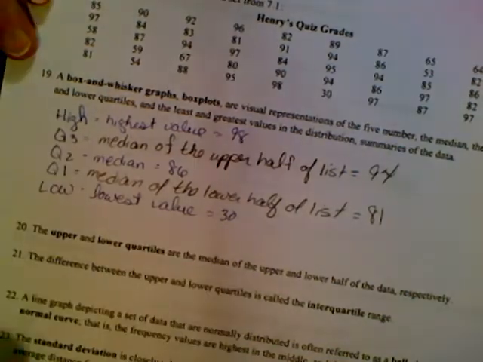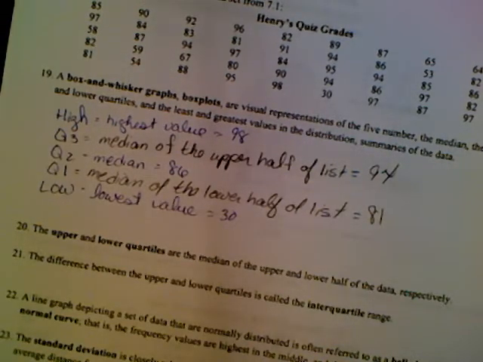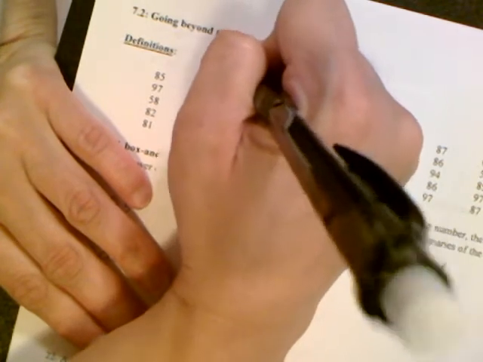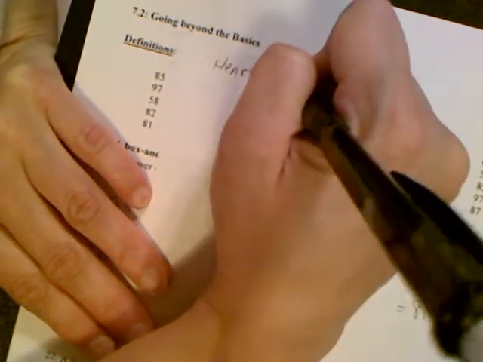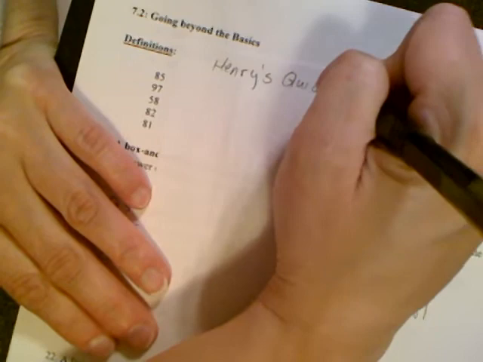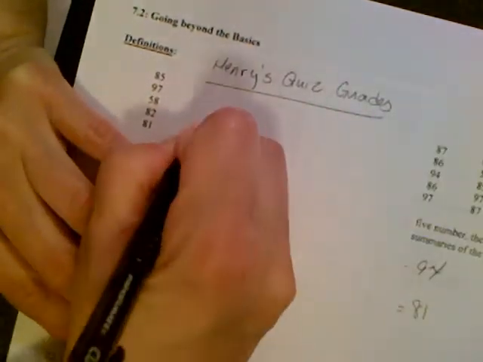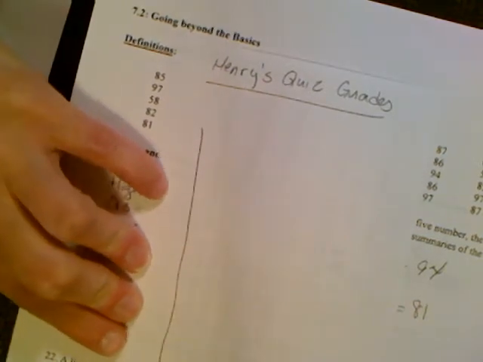Now, we're going to use these 5 data values to do our box and whisker plot. I just flipped over the back of my ordered list, and I'm going to do it here just because I don't have enough room on the paper. In the notes, it's a separate page. So this is Henry's quiz grades. Title. I have a vertical bar that is my scale.